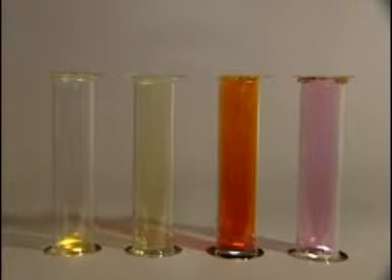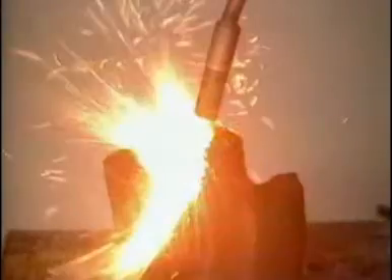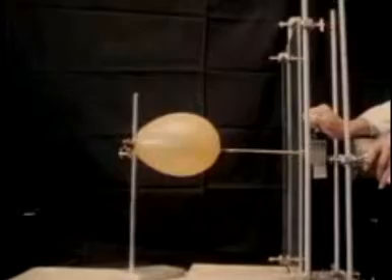Fluorine often reacts ferociously with almost everything else. A stream of fluorine instantly sets iron wool on fire, and it does the same thing to charcoal. Now let's see the reaction with hydrogen.